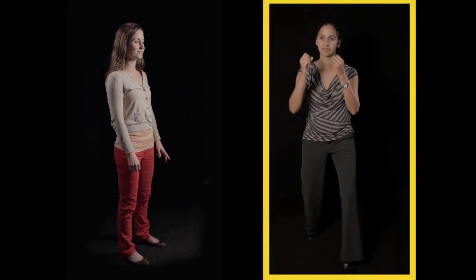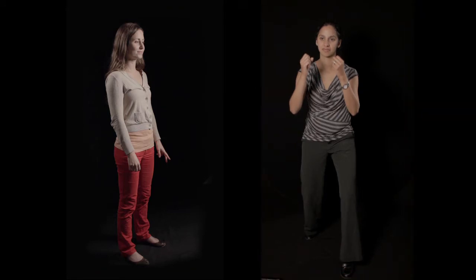Here are two people. They're both standing, but they're standing in two completely different ways. Which person would be easier to push over? If you wanted to push this person over, where would you apply a force? And what about this person? The answers to all these questions can be explained using the concept of torque.